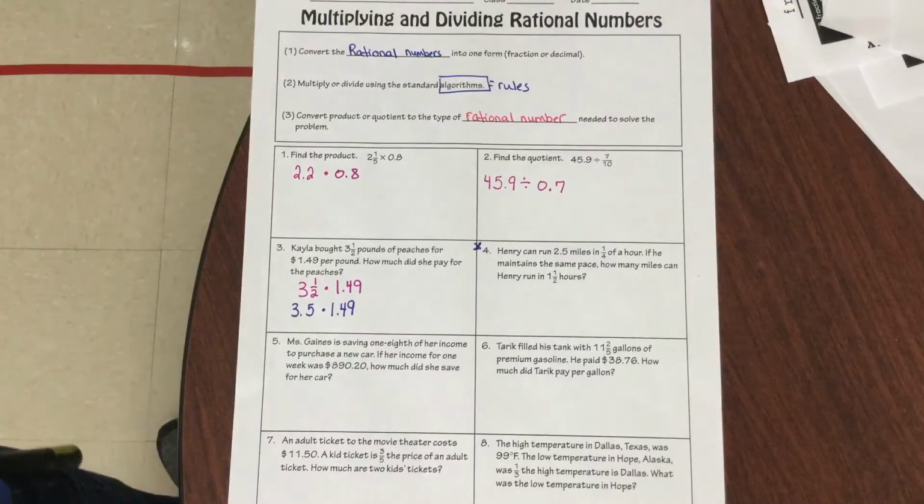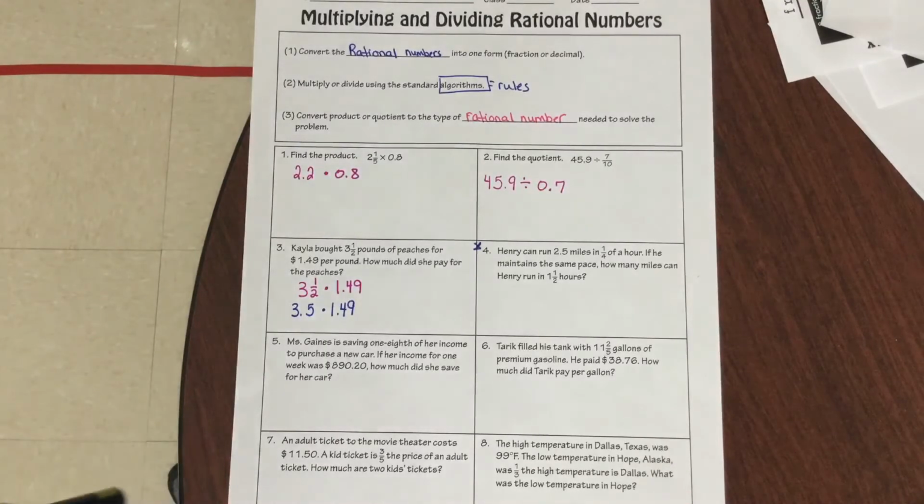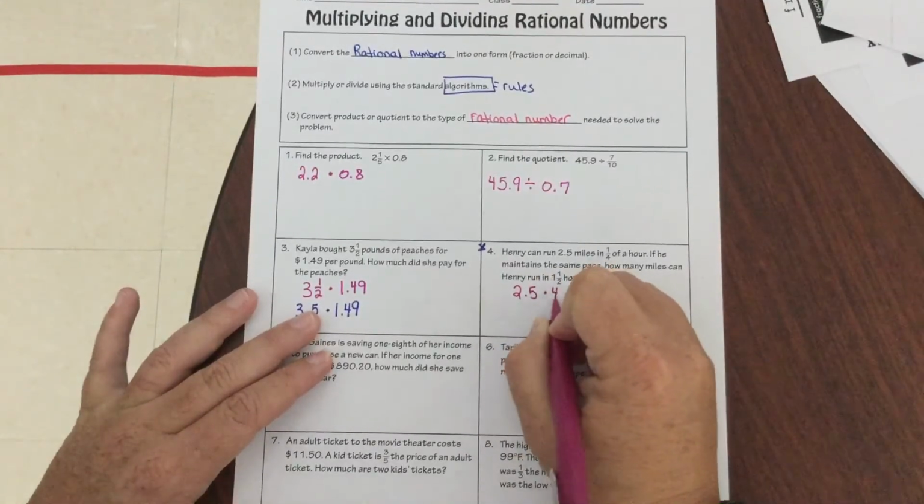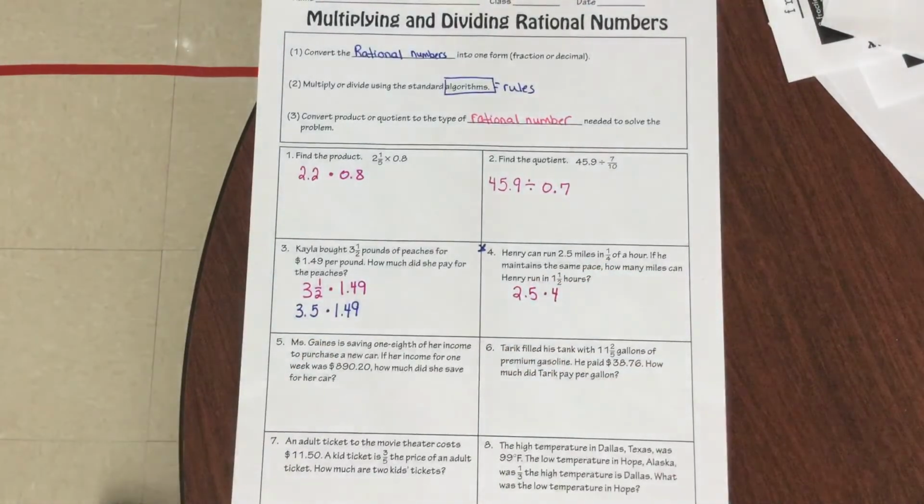What do you think? You can multiply 2.5 times 4. Okay, and what would that give me? If I multiplied 2.5 by 4, that would give me how many miles he ran in 1 hour, correct? So I can take the 2.5 and multiply it by 4.